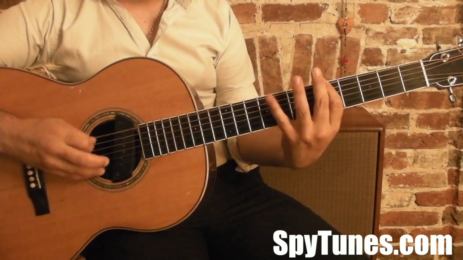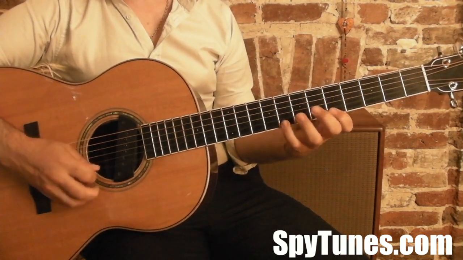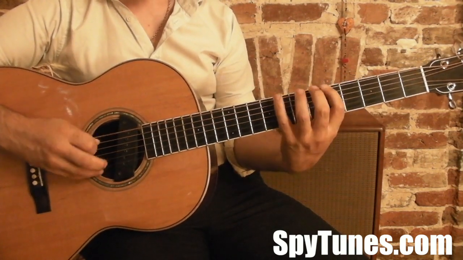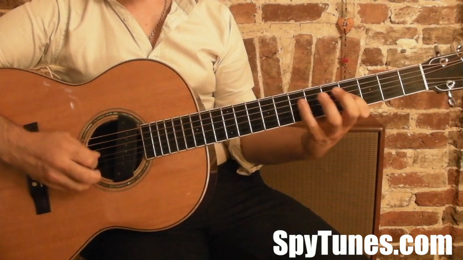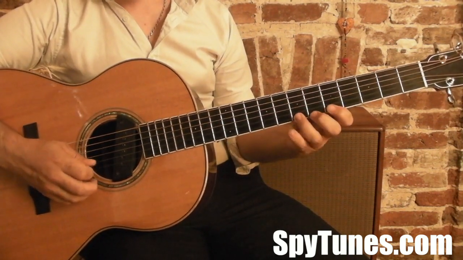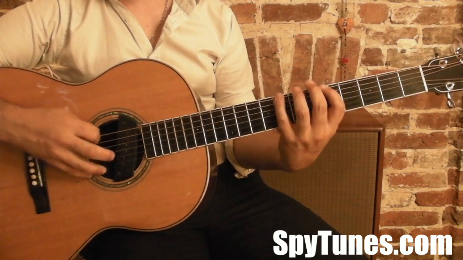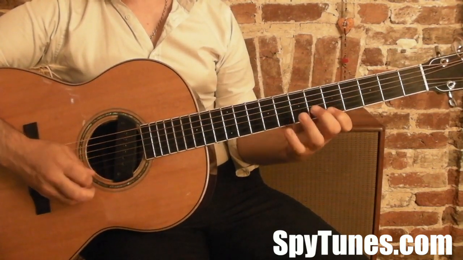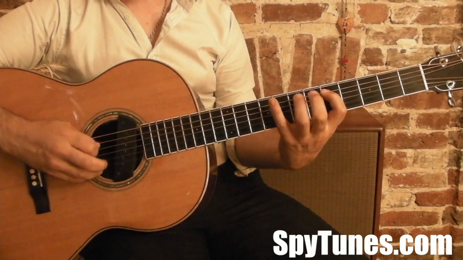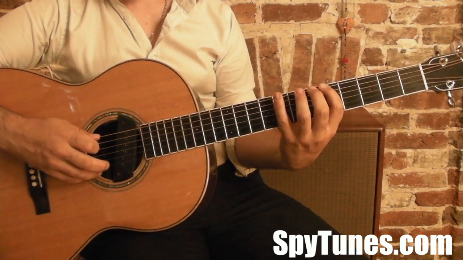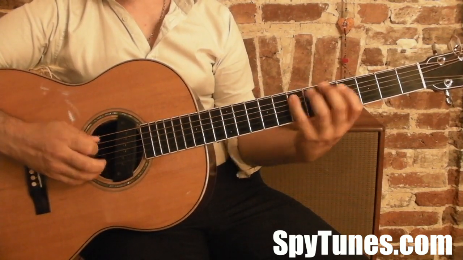E shape, E minor shape rather. 2, 2, 2, E minor pentatonic shape. Where's the 6? There.